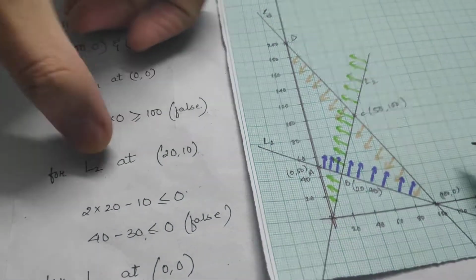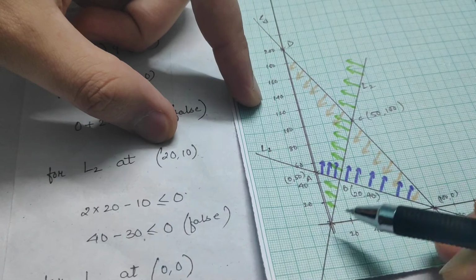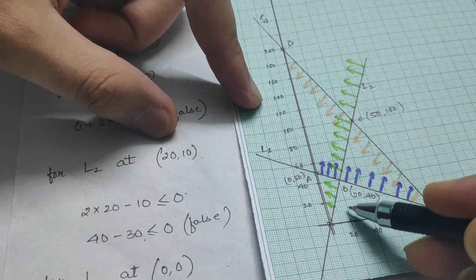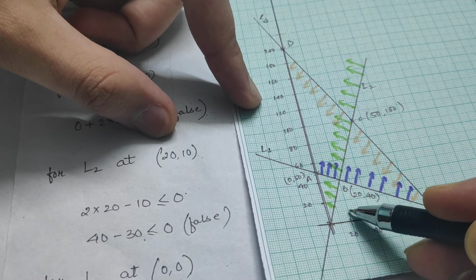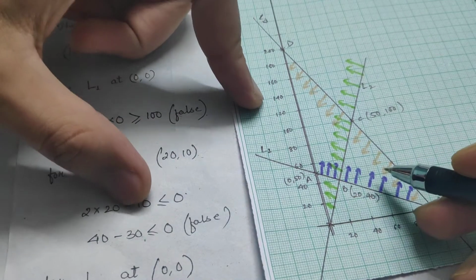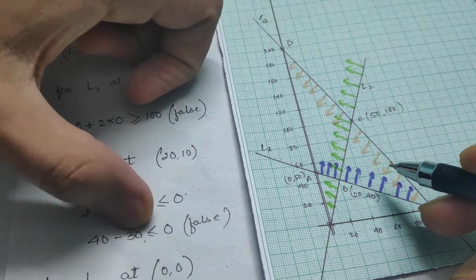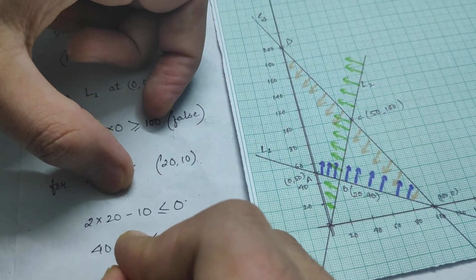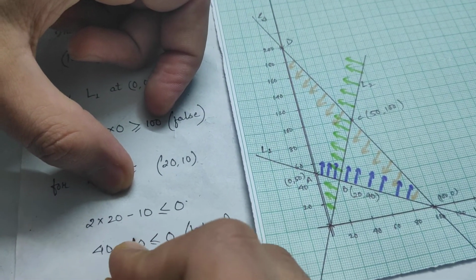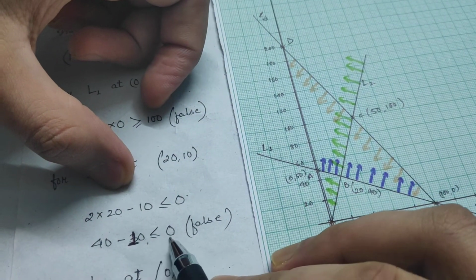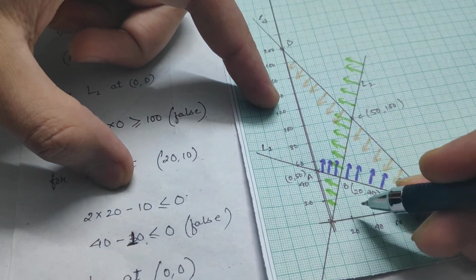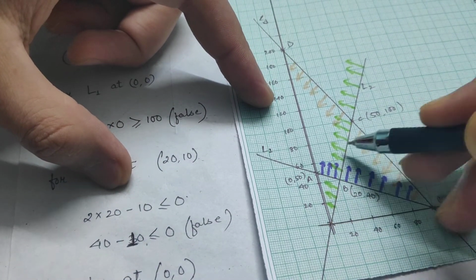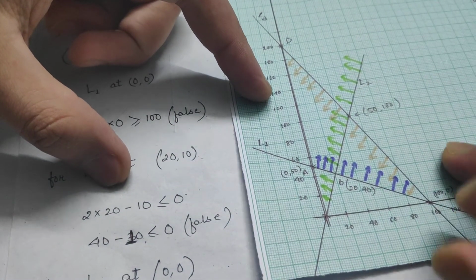Okay, for line 2, why didn't I take 0 comma 0? Because the line is passing through 0 comma 0, so I took 20 comma 10, which is clearly on this side. After putting the values, I get 40 minus 10, the answer is 30. Is 30 less than 0? It's false, so it will not come towards the point, it will go away from the point. You can see the green color, it's going away from the point.